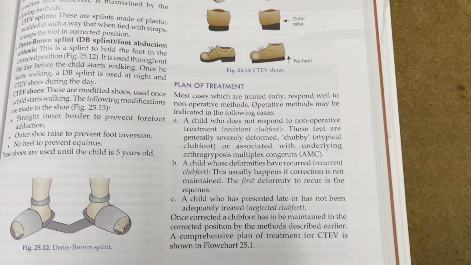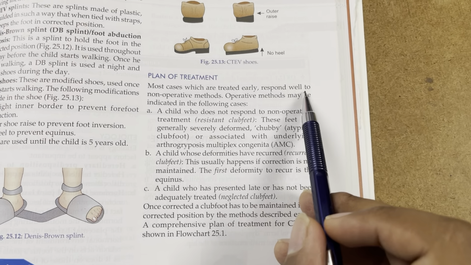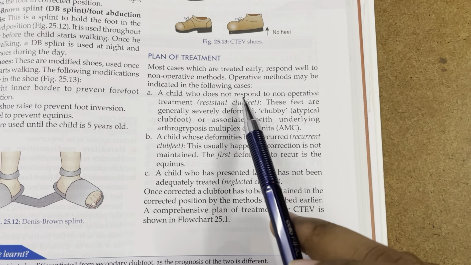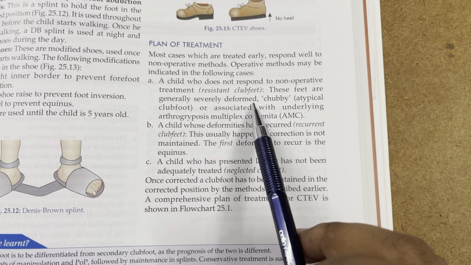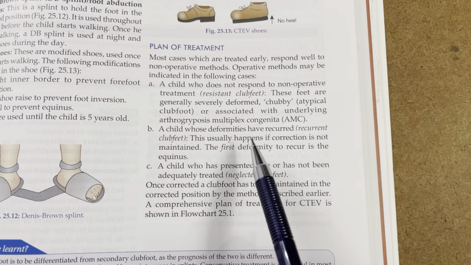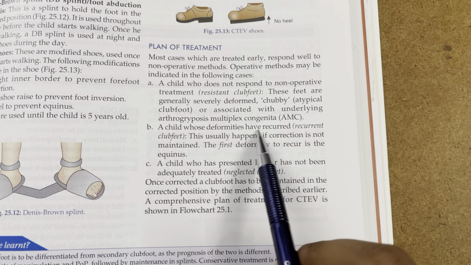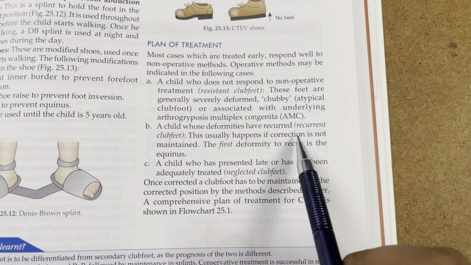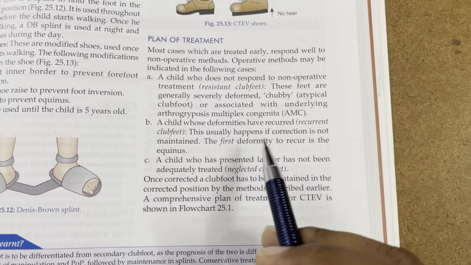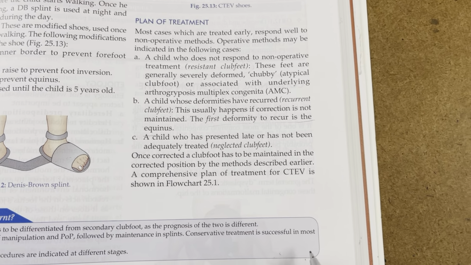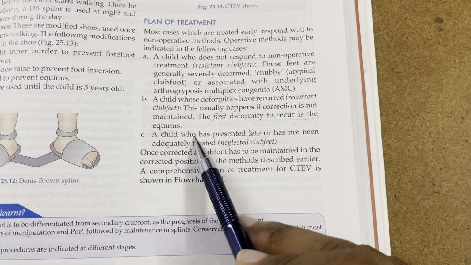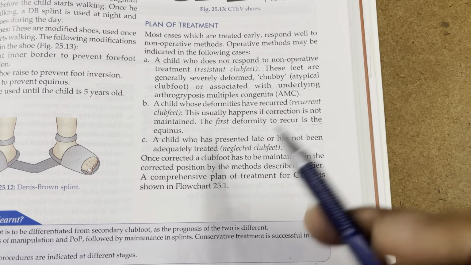So what is the plan of treatment? So most cases are treated early. They respond well to non-operative methods. So the child who does not respond has resistant clubfeet, so they are severely deformed, they have associated AMC, etc. Child whose deformities have recurred, so it is recurrent. It happens if correction is not maintained. So the first deformity to recur is the equinus, CAVE, last corrected, first to recur. Child who has presented late or has not been adequately treated is neglected. So this is the flow chart.